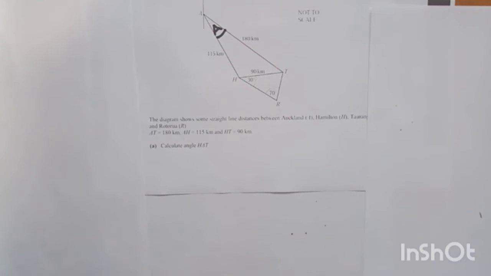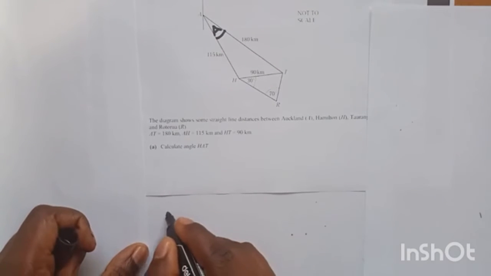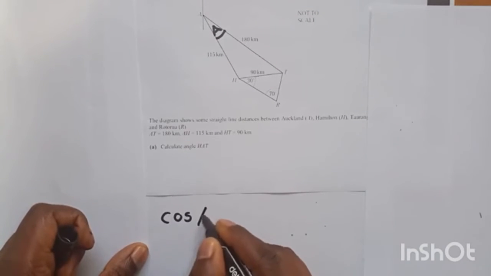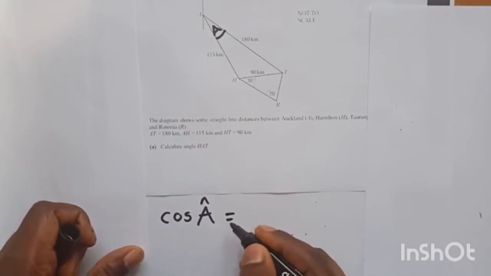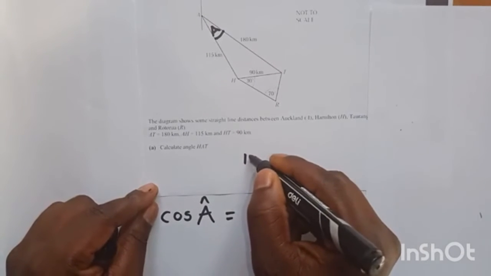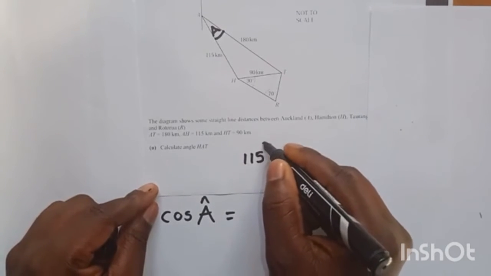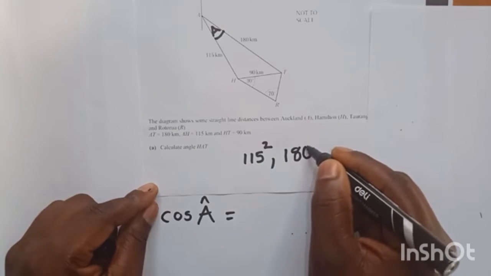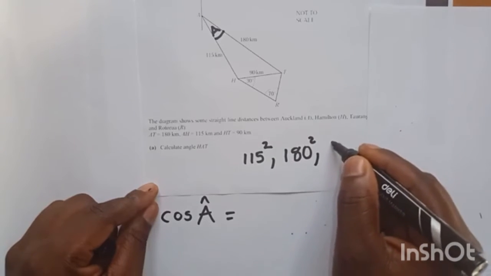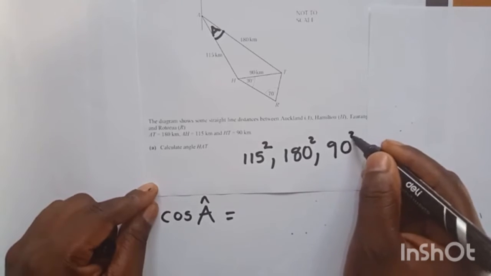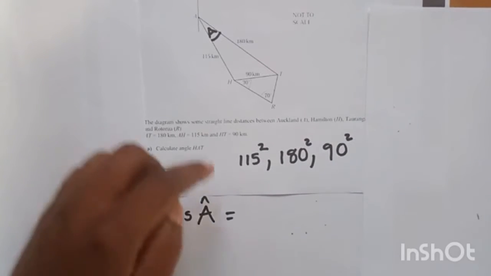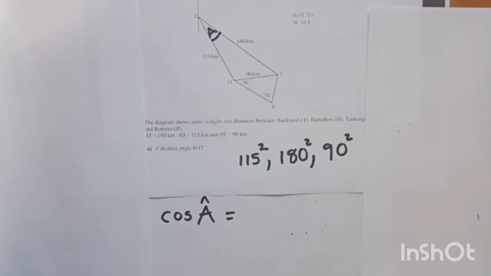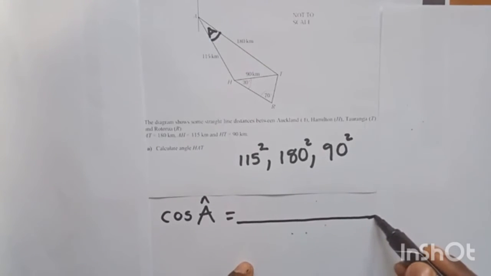So I'm going to write cos A first, right? Then the three sides that we've got: 115, which is going to be raised to power 2, 180, which is going to be raised to power 2, and we also have 90, which is going to be raised to power 2. All three sides, 115, 180, and 90, are raised to power 2 in order to prepare your numerator, right?